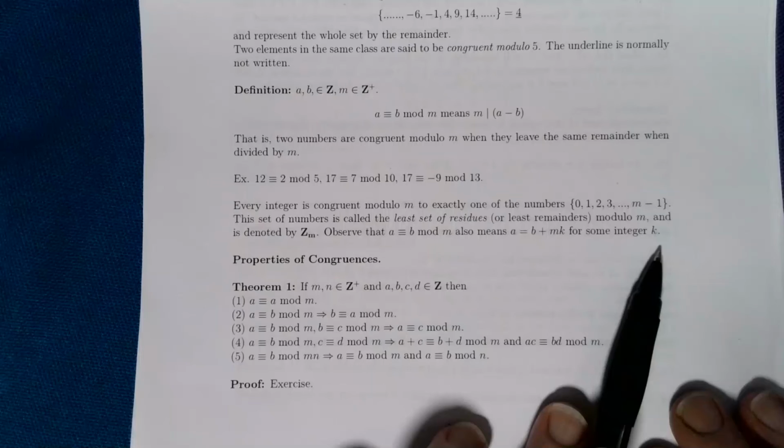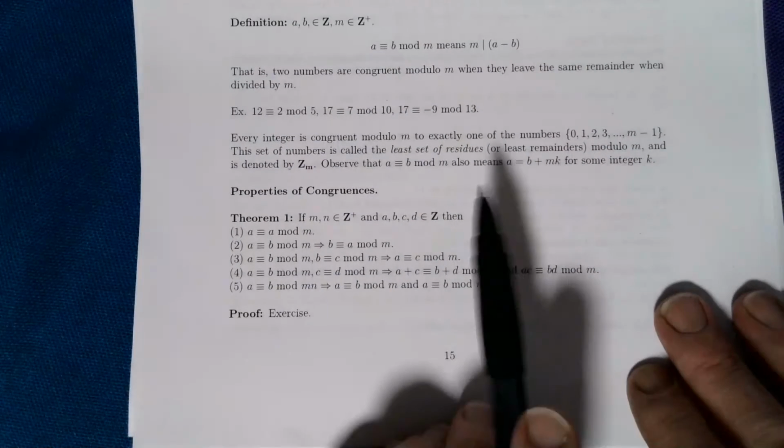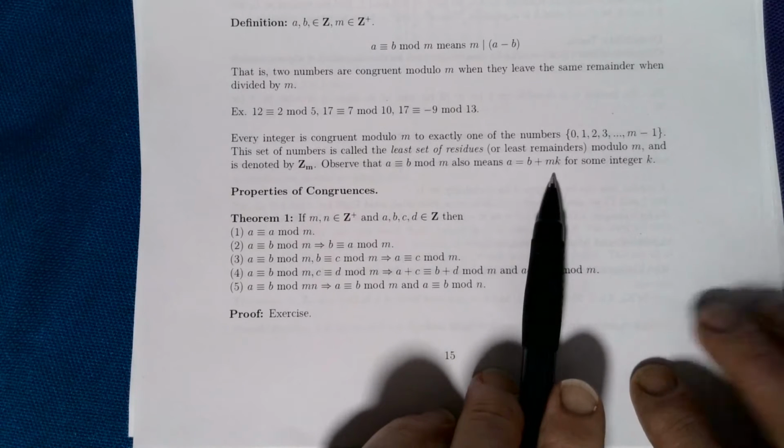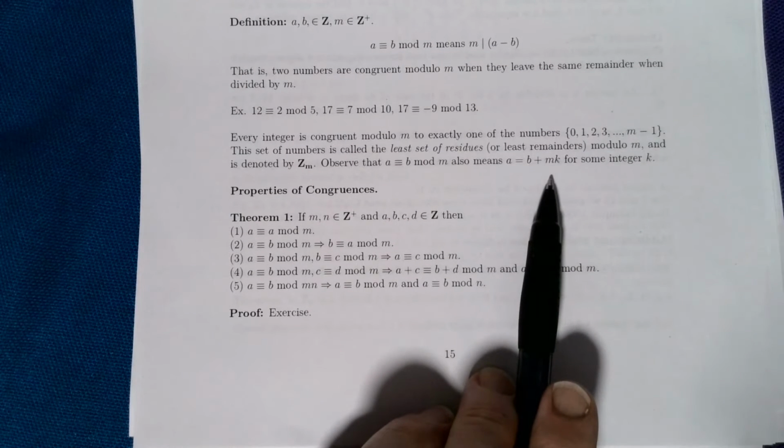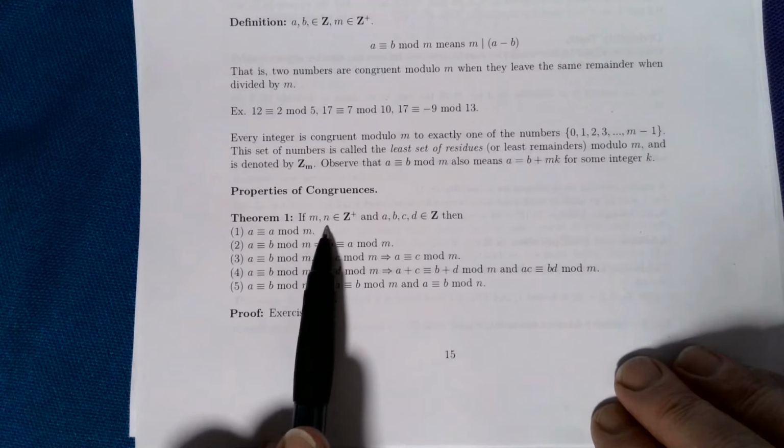Now I've listed here as a theorem, but I'll leave you to prove the results. You just simply use this definition or use this result all the time. It comes out fairly easily. Or the definition, whichever you prefer. So this is just a list of some of the properties.